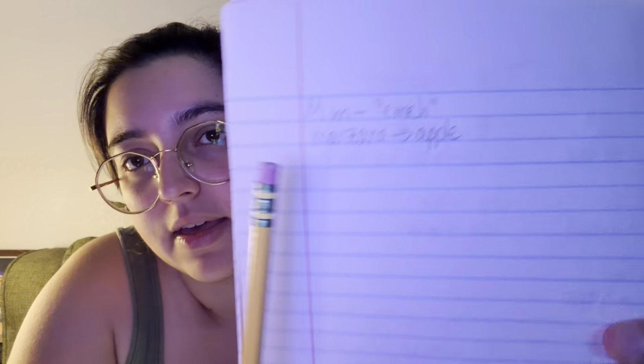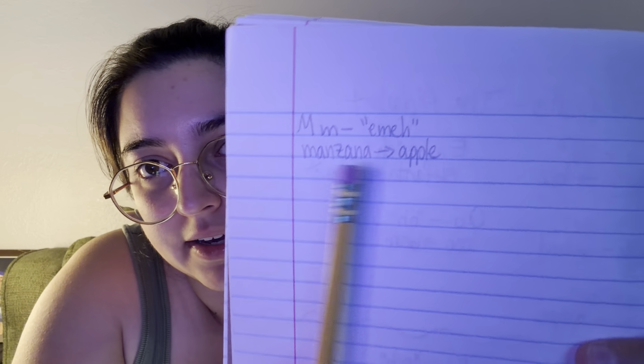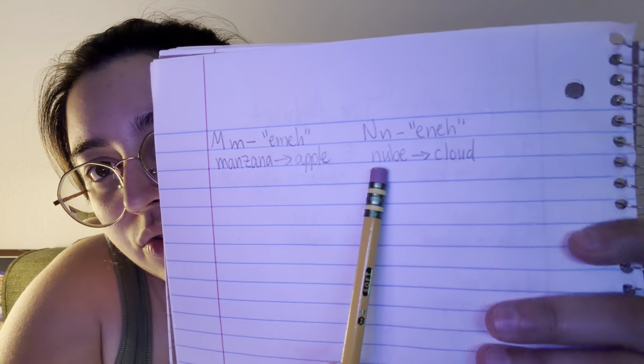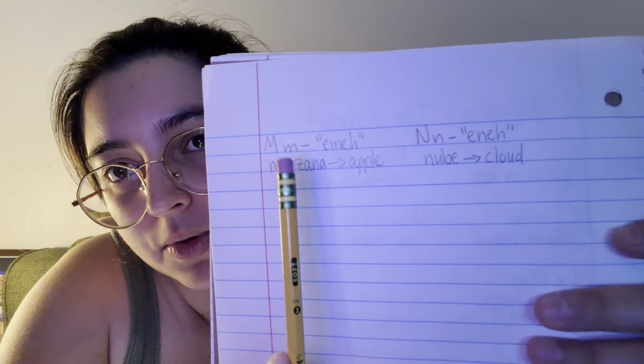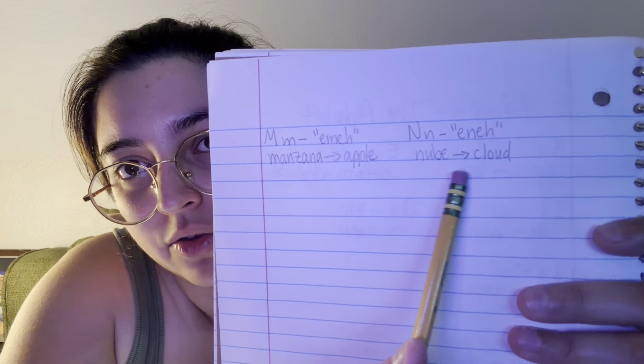So M, manzana, apple, M. Then we've got the letter N, which is N, and our word for that is going to be nube, which is the word for cloud. So N, nube, cloud, nube. So M is M, manzana, N is N, nube.